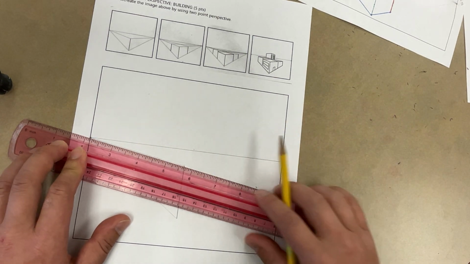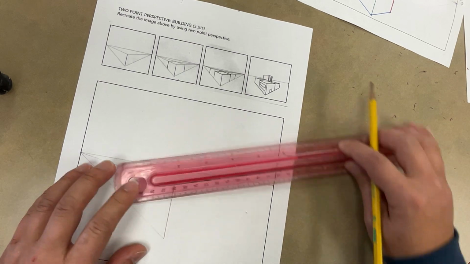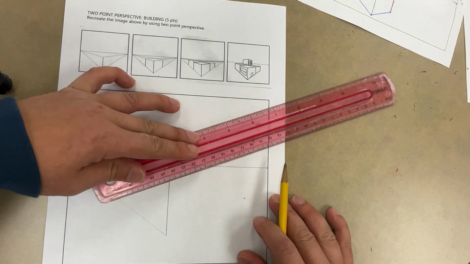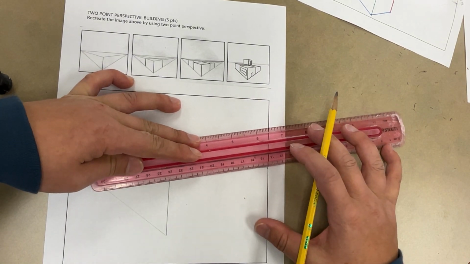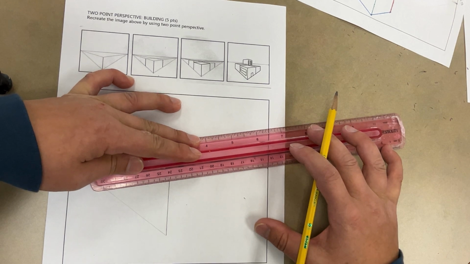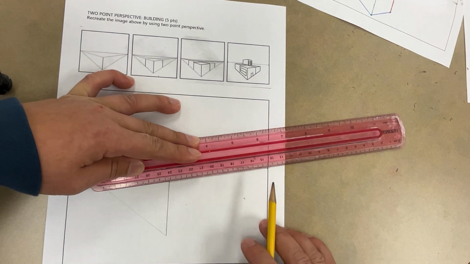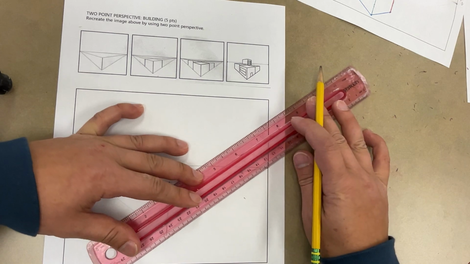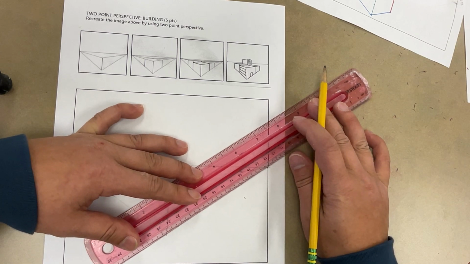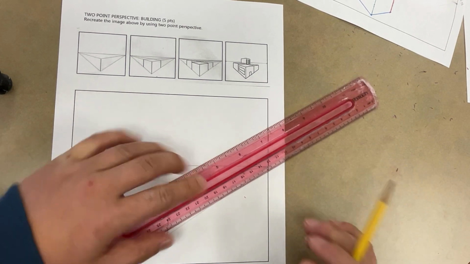Top edge. Orient your paper to where it's comfortable for you. Top edge. Bottom edge.